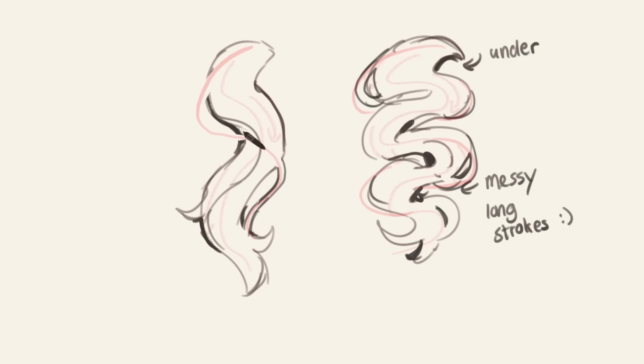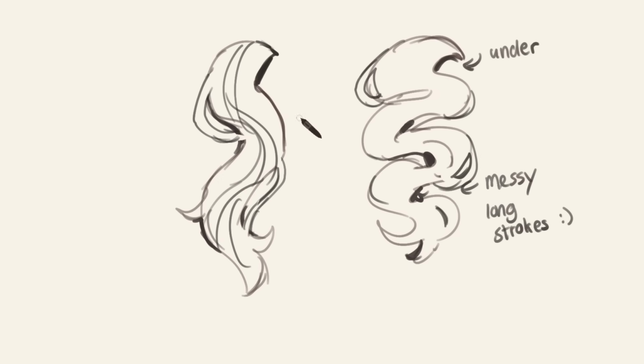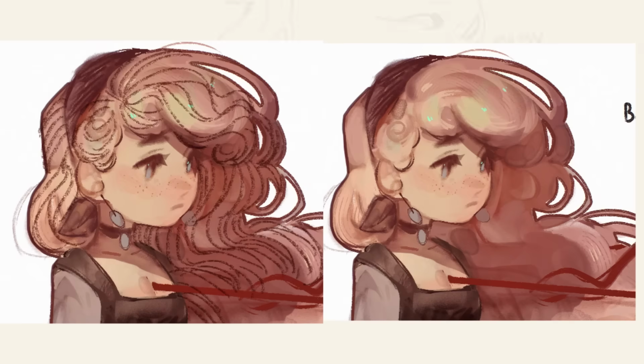Here are some tips for drawing the strands. Keep the strands clean and empty so the mind can fill in the rest. If the hair has too many lines or shadows, it can become overwhelming to look at or even become the center focal point of the art piece, which is not always what you want.